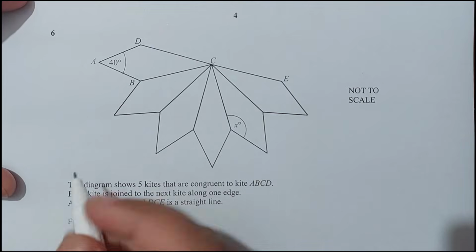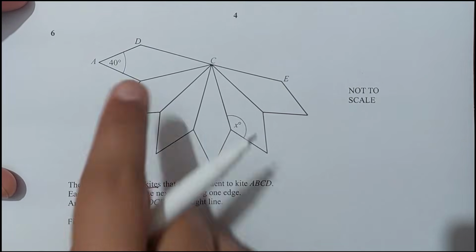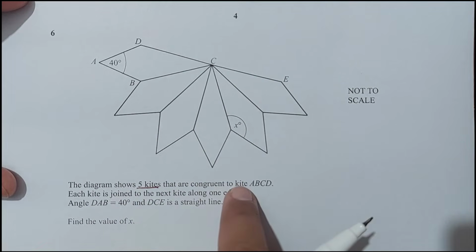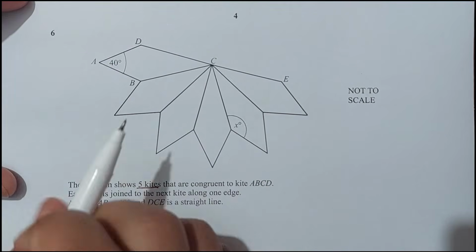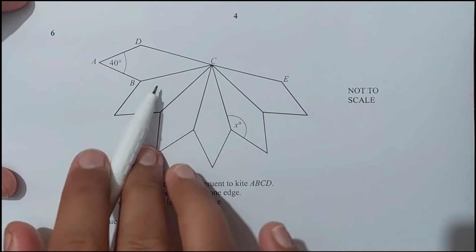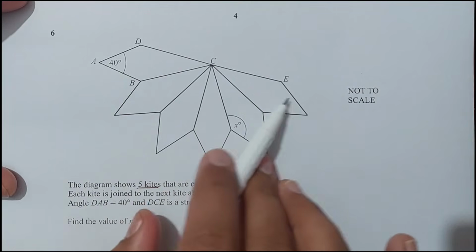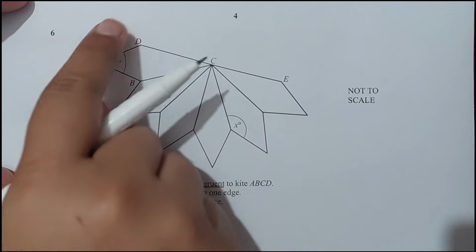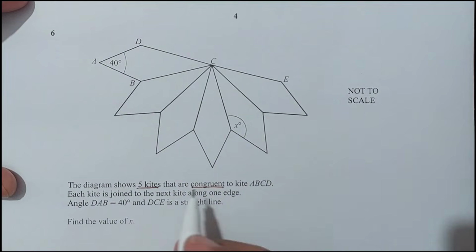Right. Question number 6. The diagram shows 5 kites that are congruent to the kite A, B, C, D. These 5 kites are congruent to this kite. Each kite is joined to the next kite along one edge. This angle is 40, and B, D, C, E, D, C and E is a straight line. Find the value of x.